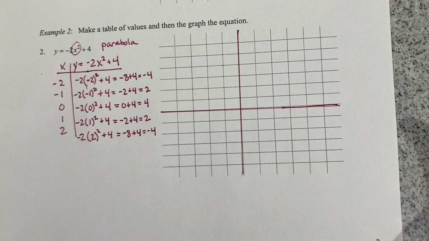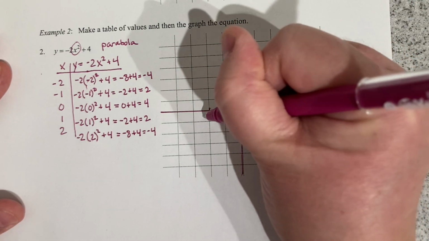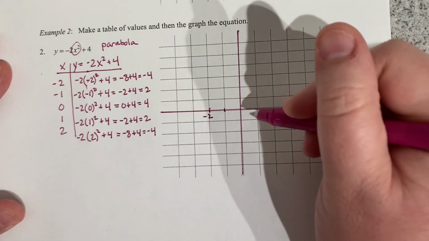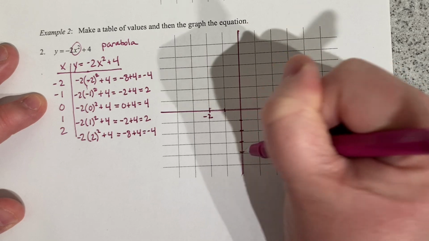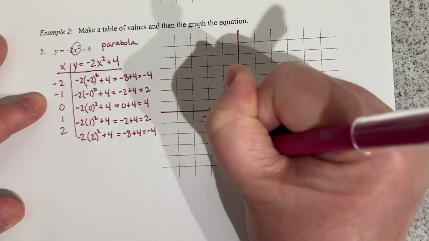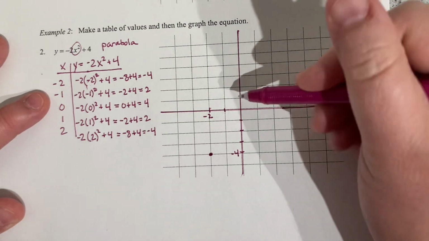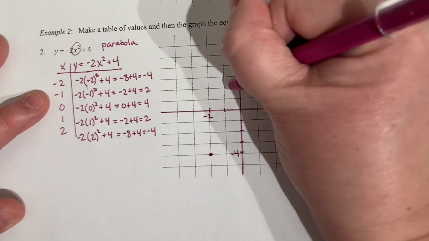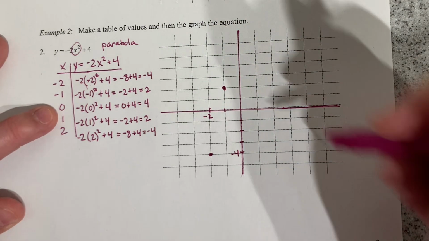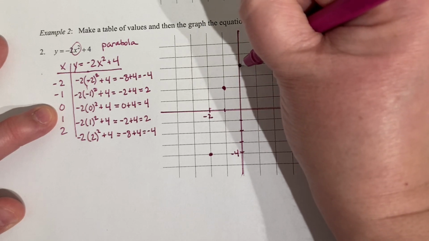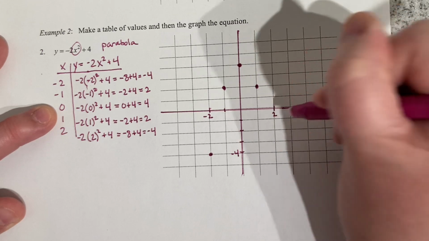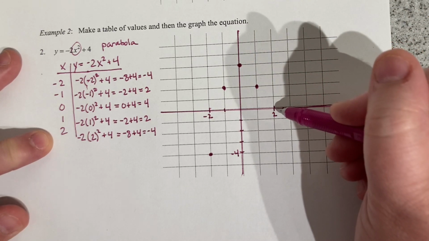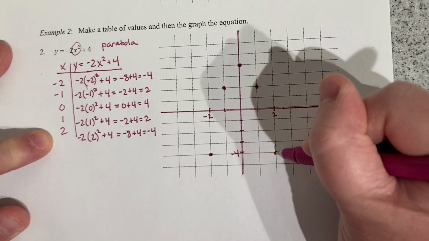All right, so we get some symmetry because it's a parabola, but let's plot these 5 points. So we go over where x is -2, the y value is -4. So -1, 2, 3, 4. Here's where -4 is. Plot that point. When x is -1, the y value is now +2. When x is 0, we go up to 4. And then it's symmetric on the other side. So when we're at x equals 2, we go down to -4.